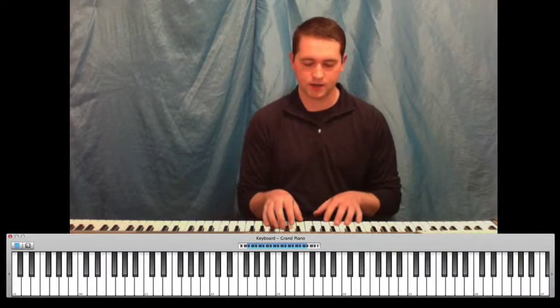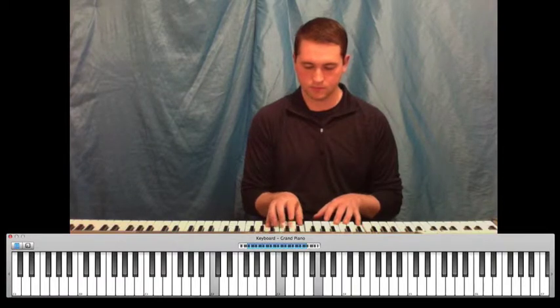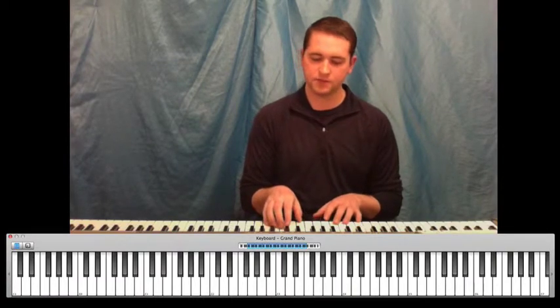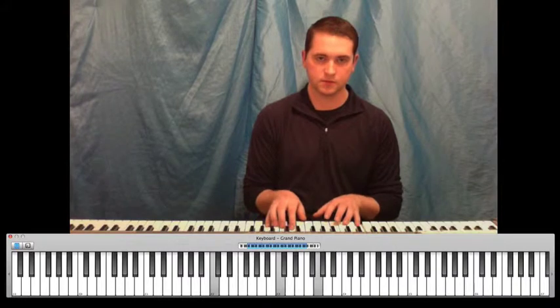You can also slide off the E flat going down to the D note.